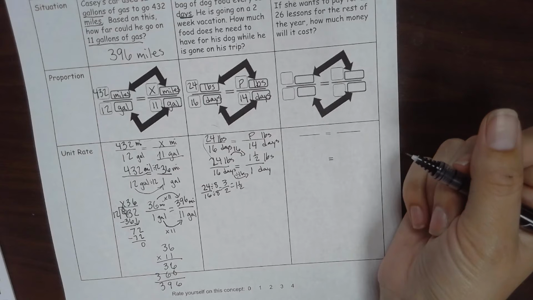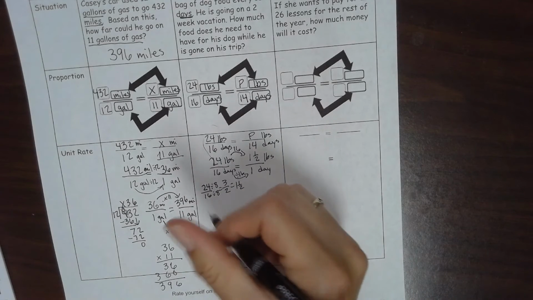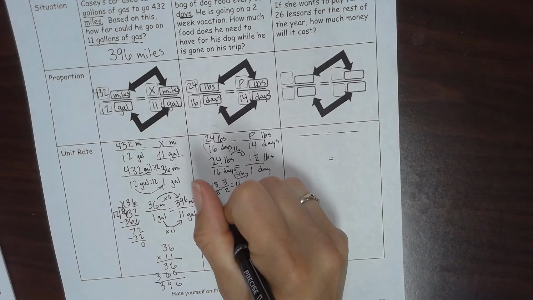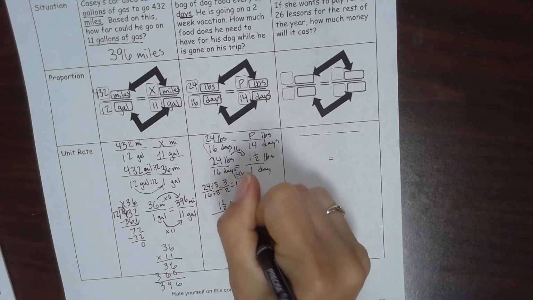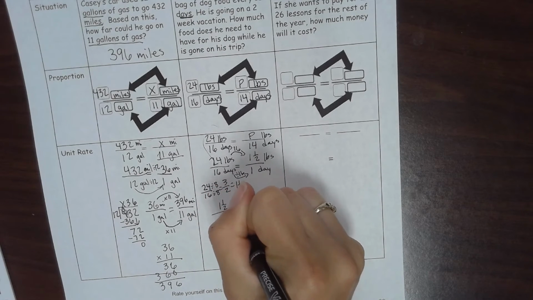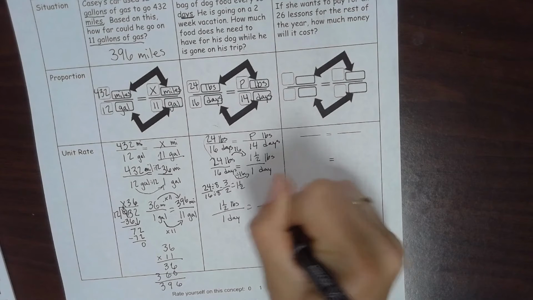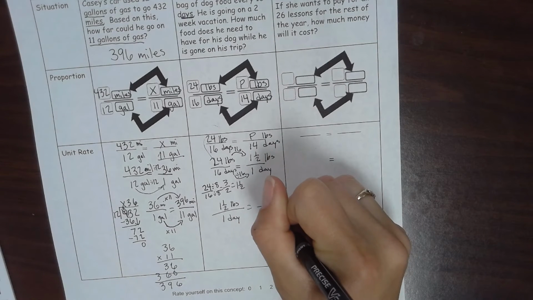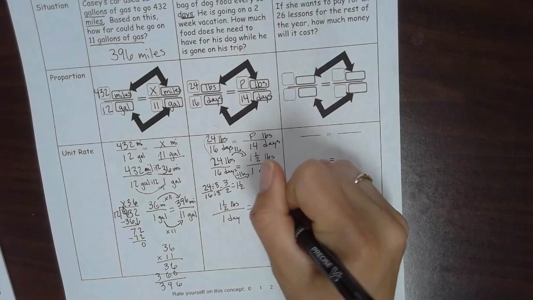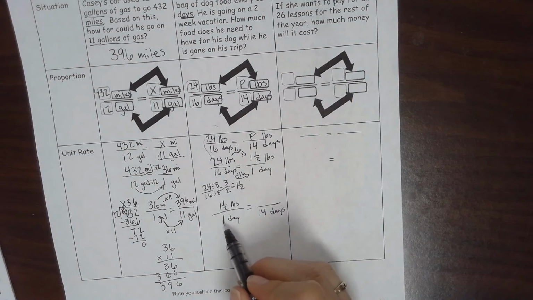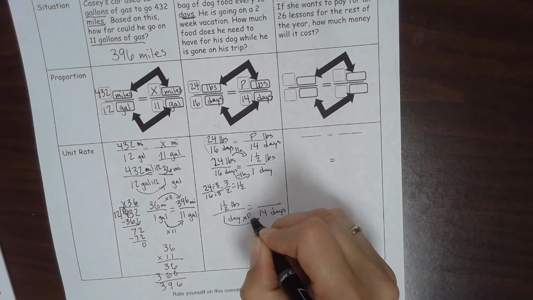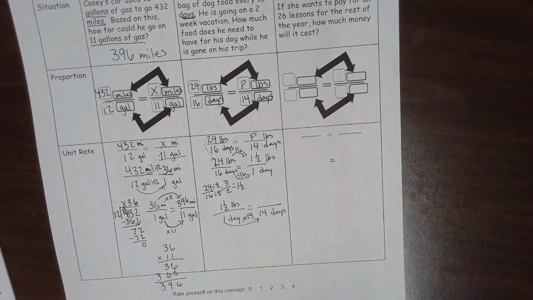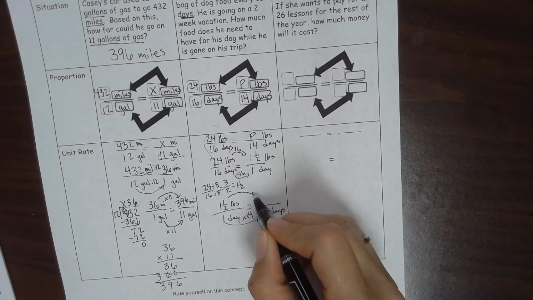Now, does that answer my question about how much he's going to need while he's gone on his trip? It does not, but I can use it. So I'm going to just go with my unit rate. So 1.5 pounds for 1 day. And now I can transition that into the number of days I wanted. 14 days. So what do I have to do to get from 1 to 14? If I can get it to 1, 1 easily changes into anything. I'm going to times it by 14. That means I have to times this by 14.